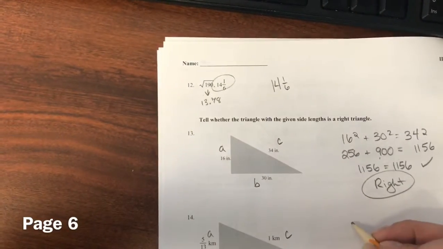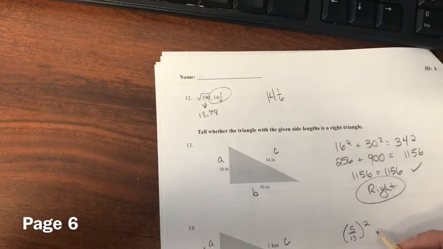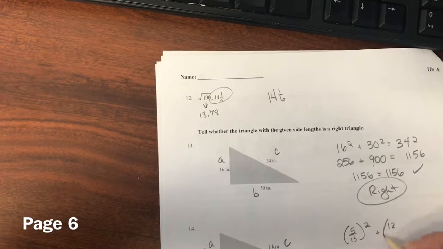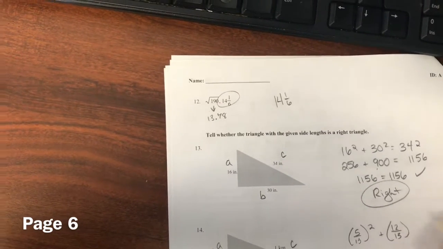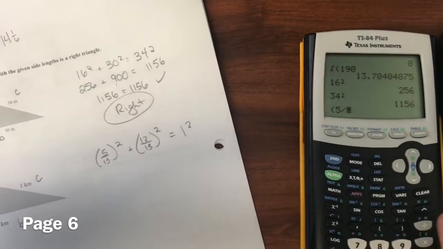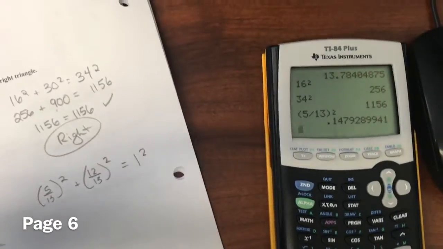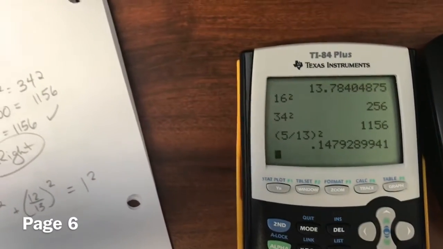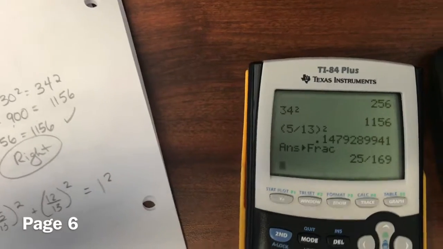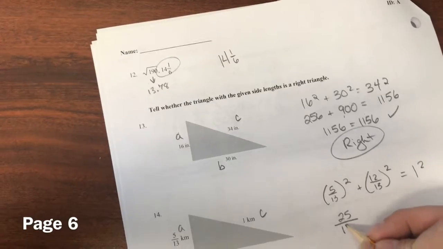Ugh. Fractions. All right, no big deal. We have calculators to lead the way. 5, and I'm putting it in parentheses on purpose. 5 over 13 squared plus 12 over 13 squared equals... I have a feeling this will work. But I guess there's only one way to find out. 5 divided by 13 squared. I have a feeling it's going to be an ugly decimal. I mean, let's see if I can make that a fraction. Oh, look at that. 25 over 169.